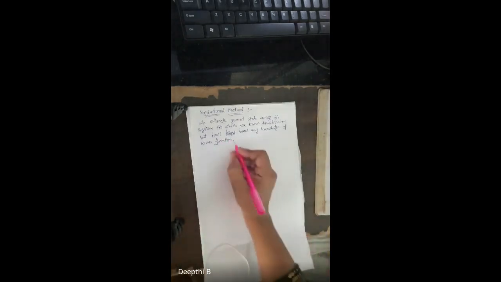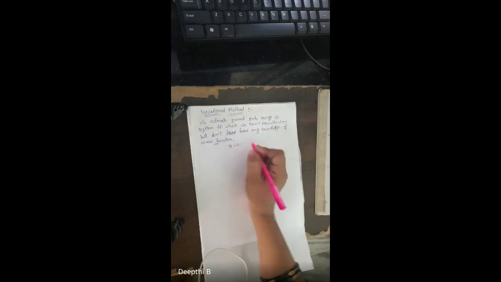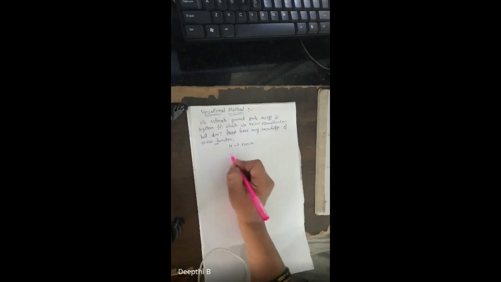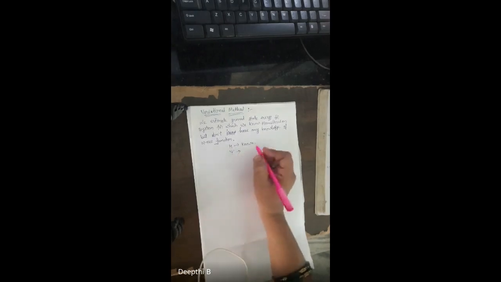H, the Hamiltonian, is known, and psi, the wave function, is unknown.